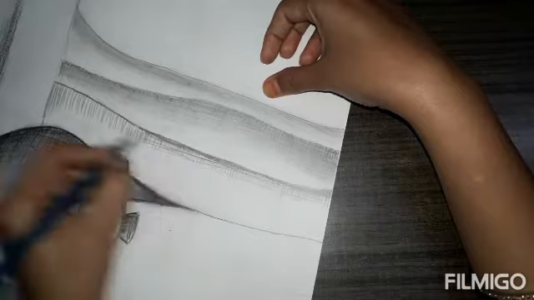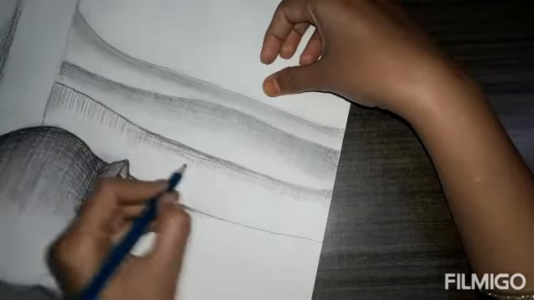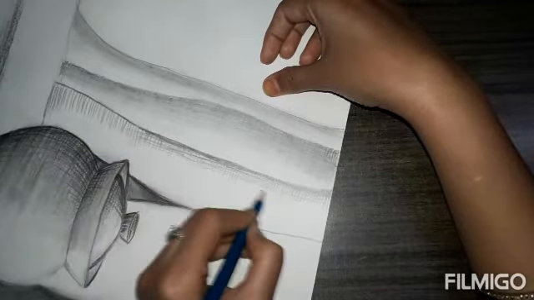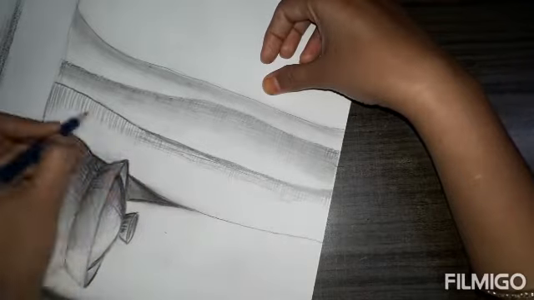By creating a pattern of fabric, you will carry on with this.